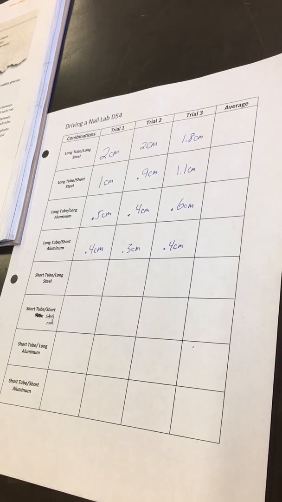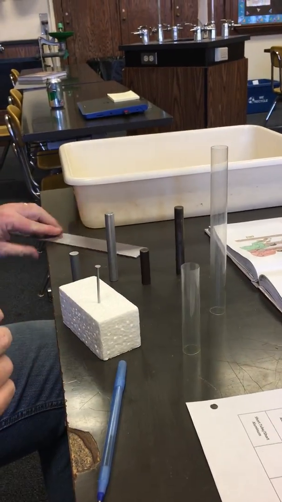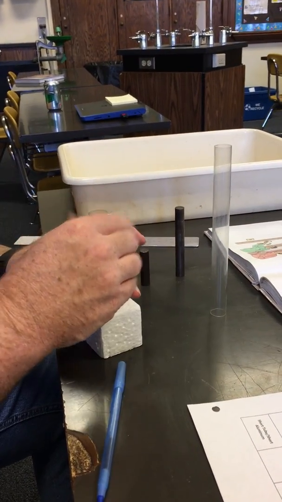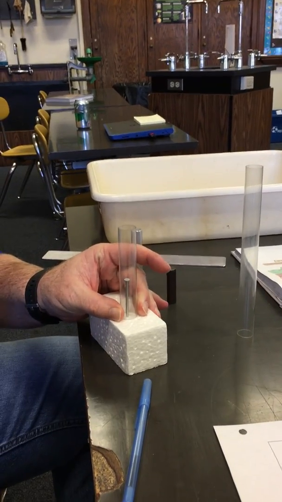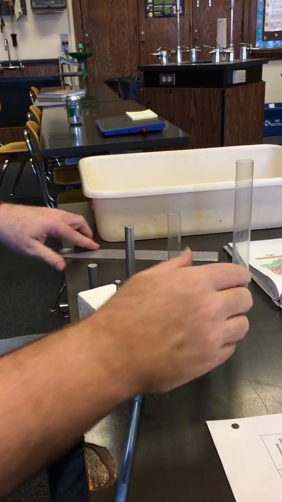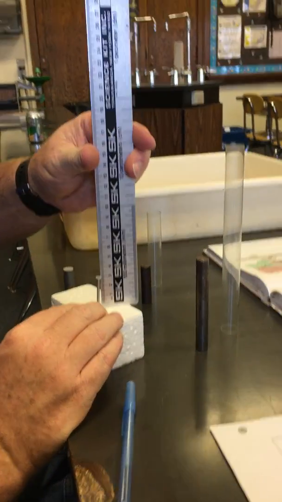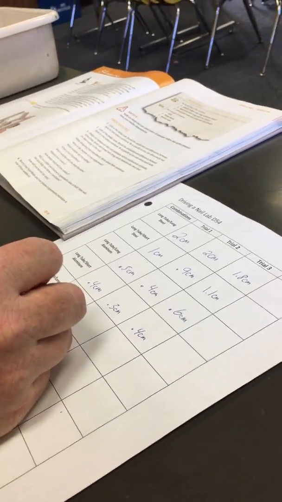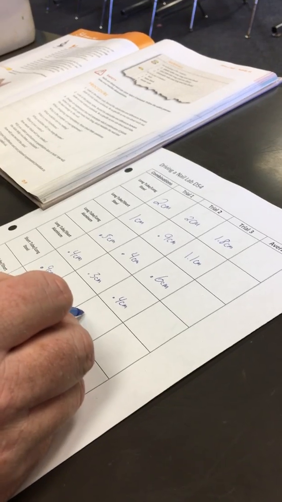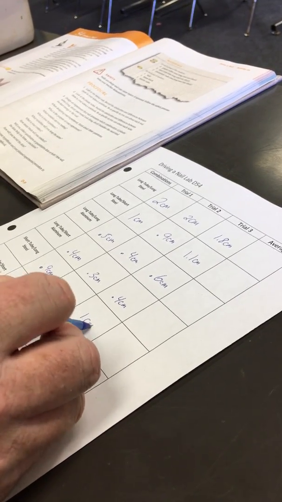Okay, so now we are done with the long tube and we're gonna go to the short tube and do the same thing. So find a spot in my styrofoam block that has not been used yet. 4 centimeters, short tube, long steel. Again, still holding it at the top. Okay, take it off, measure, and we're at about 3.1. So 4 minus 3.1 was 0.9 centimeters. I also did this 2 other times, got 0.8 centimeters and 1 centimeter. Again, add these 3 up and divide by 3 to find your average.